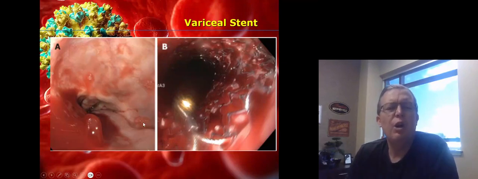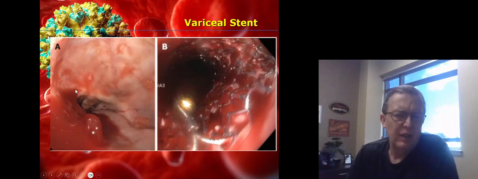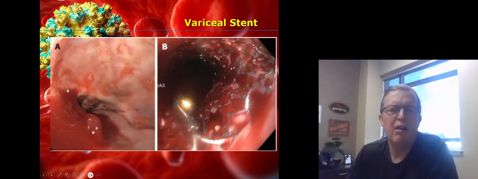Occasionally, an area is too large, like you see in this picture. There are multiple varices in this area, and there's a very large one here. There's a lot of blood here, so it's kind of hard to tell how big this is. Multiple areas that have the potential for rupture.